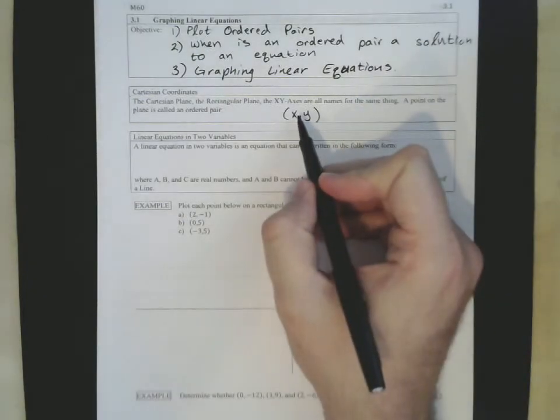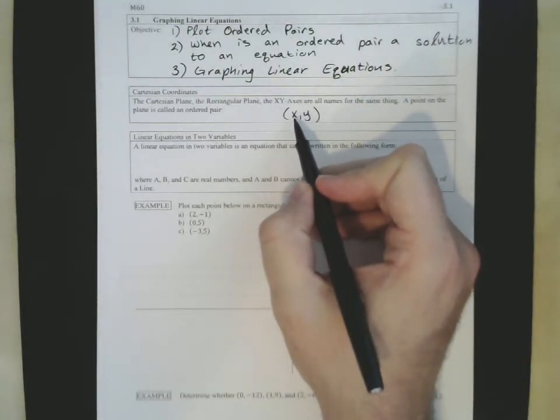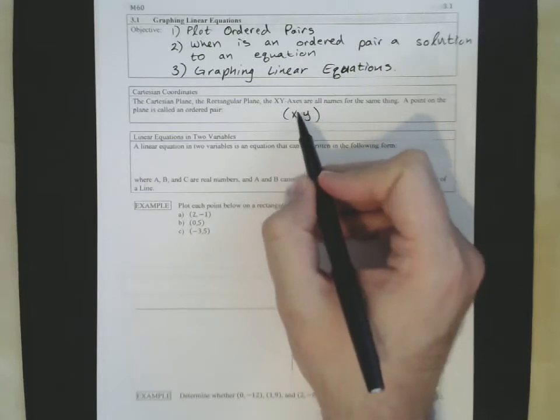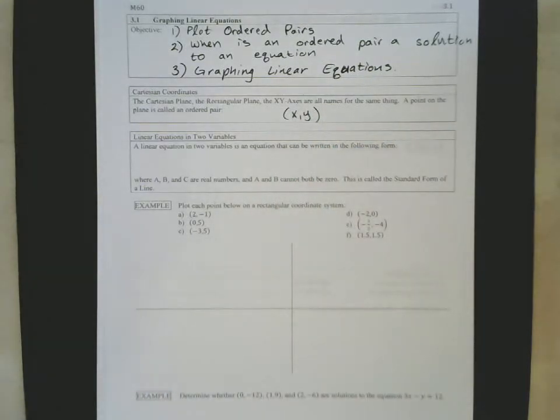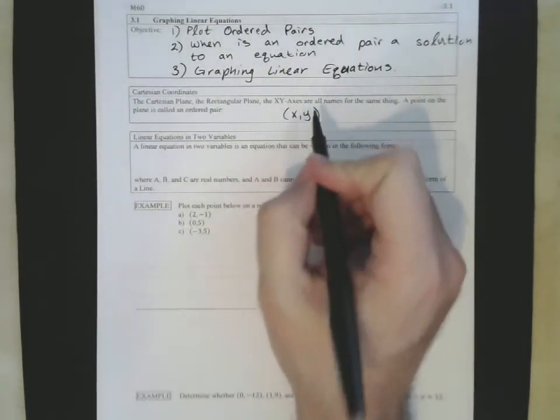And so when you see the word or hear me say the word component, I'm referring to one of the pieces of the ordered pair. You can swap out ordered pair for point. They refer to the whole thing written like this.